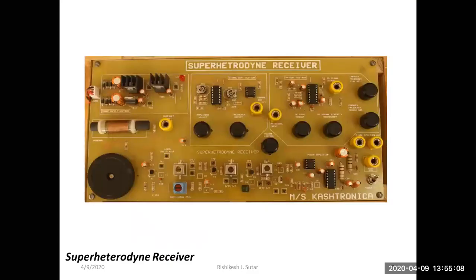Now let us move towards the next practical, that is the superheterodyne receiver. So this is the experimental board for the superheterodyne receiver. Here you have to see the 4 important points of the experimental board.